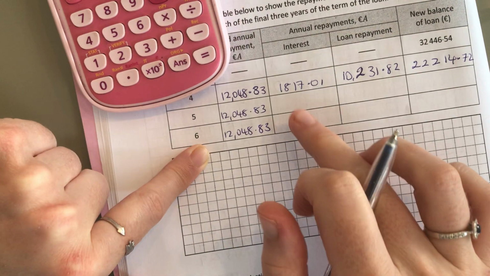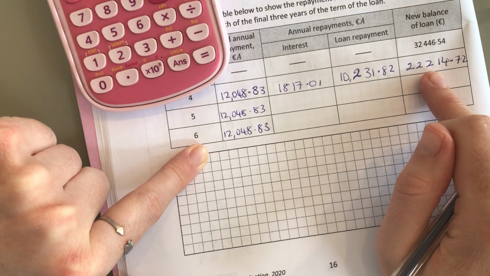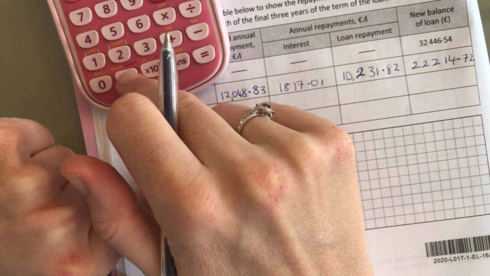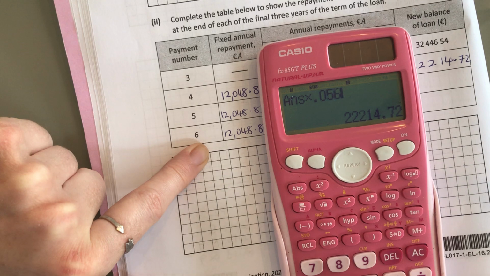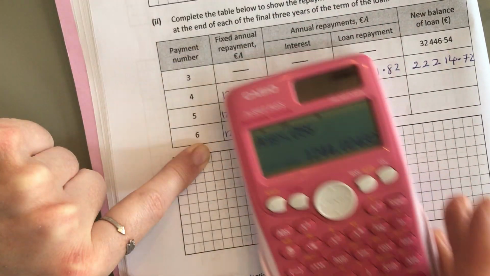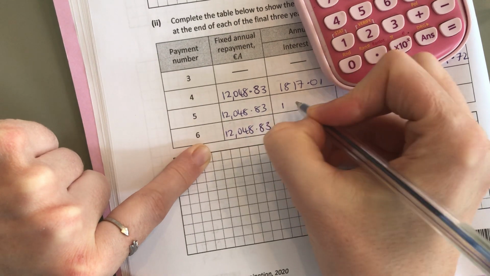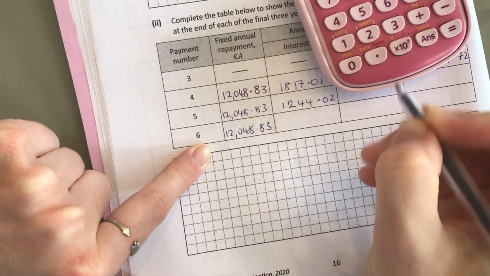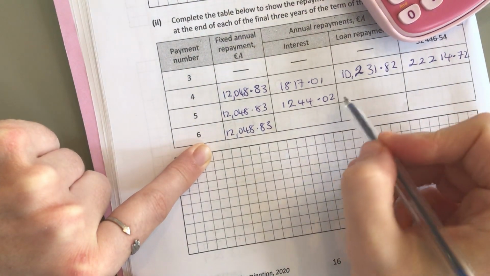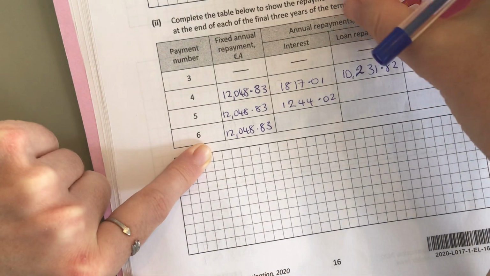So this is my new amount of money. I need to get the interest on that, and I'm multiplying that by 0.056. That gives me 1244.02 if I round off. So that comes off this.